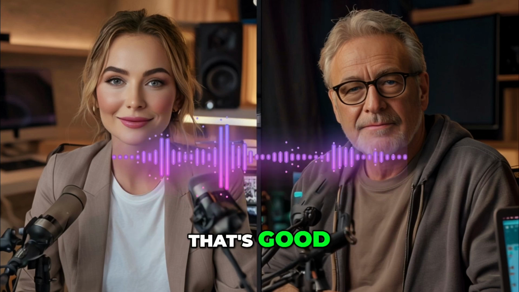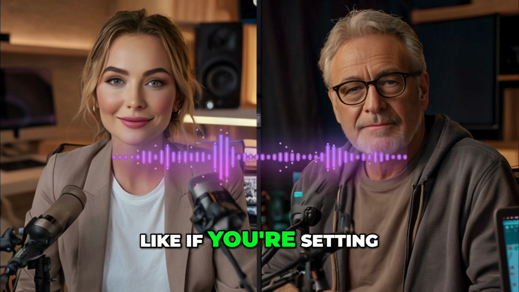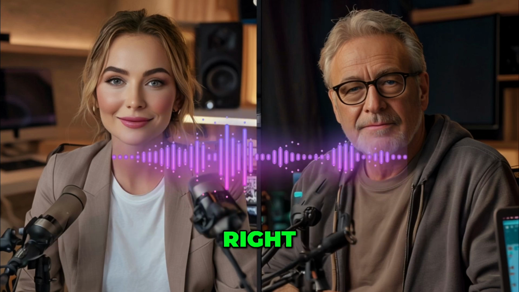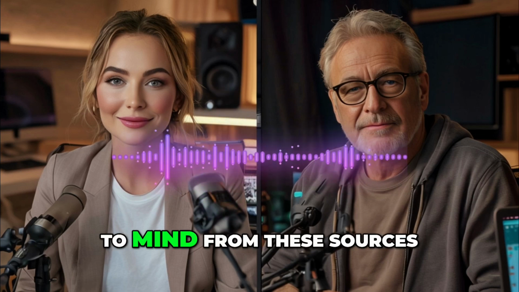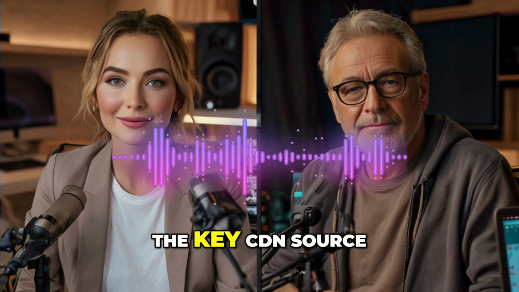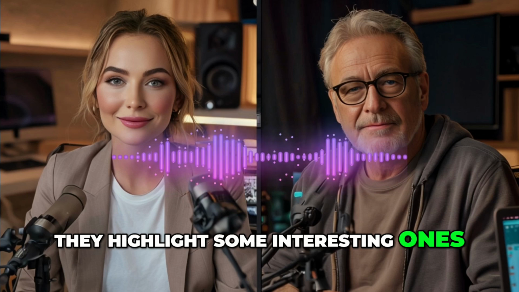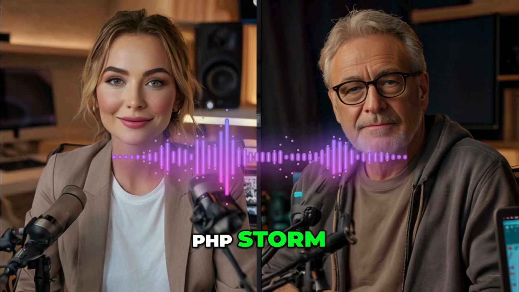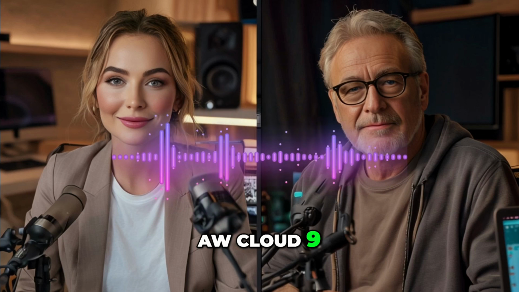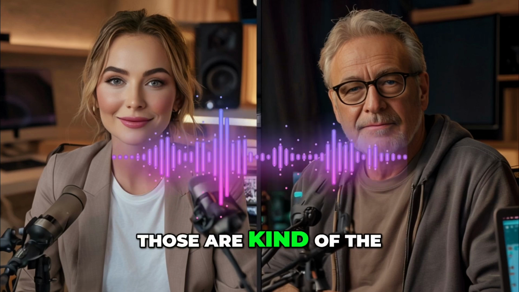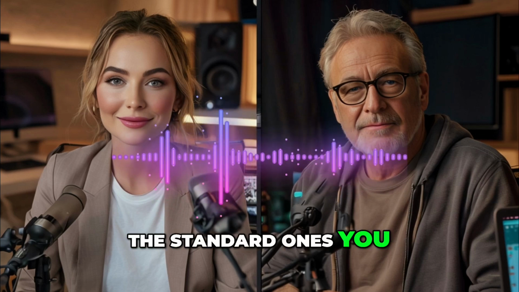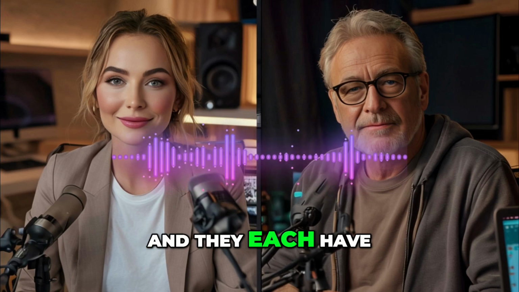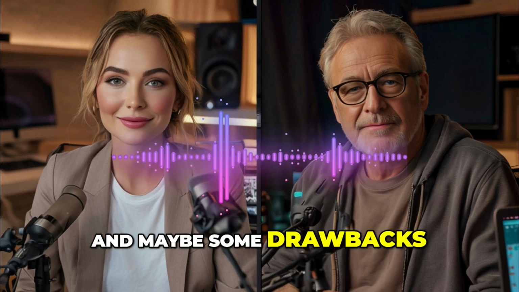So first things first, if you're setting up your development environment, what are some of the tools that come to mind from these sources? Well, the Key CDN source highlights some interesting ones. There's the big names, of course, like PHPStorm, AWS Cloud9, XAMPP. Those are the standard ones you hear a lot, the heavy hitters, and they each have their own strengths and maybe some drawbacks too.